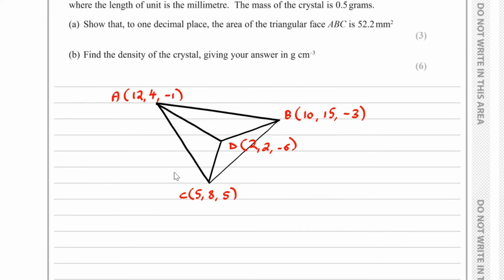So first of all, the vector AB, that's equal to 10 minus 12, which is minus 2. So we have minus 2i. 15 minus 4, that's 11. So we have 11j. Minus 3 minus minus 1, that's minus 2. So we have minus 2k.